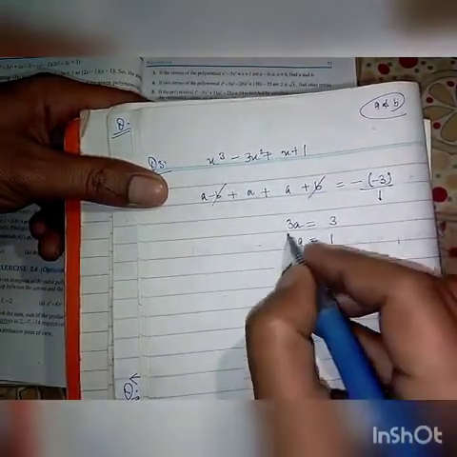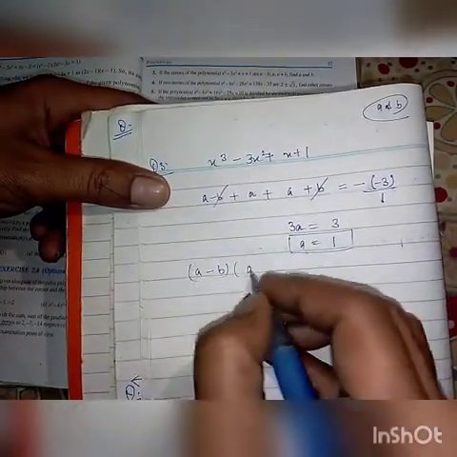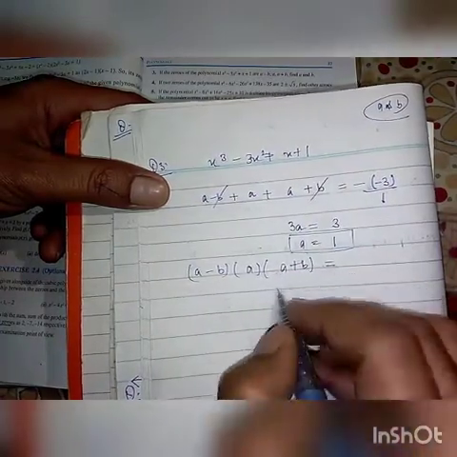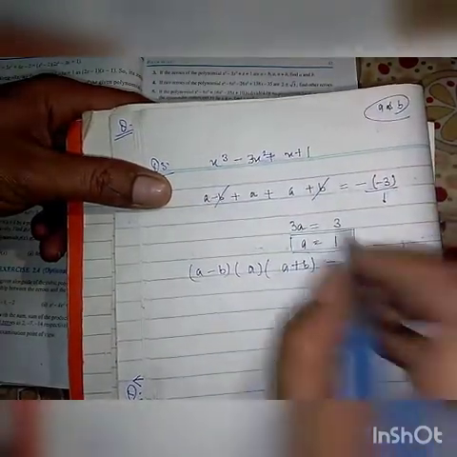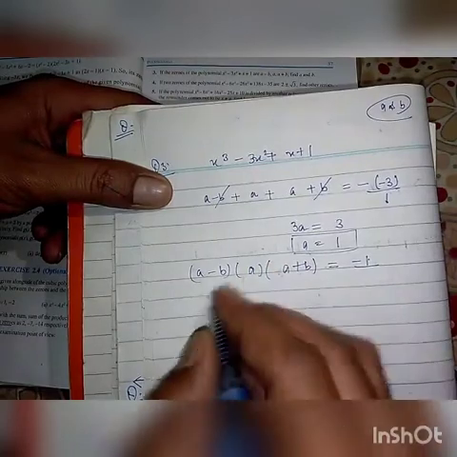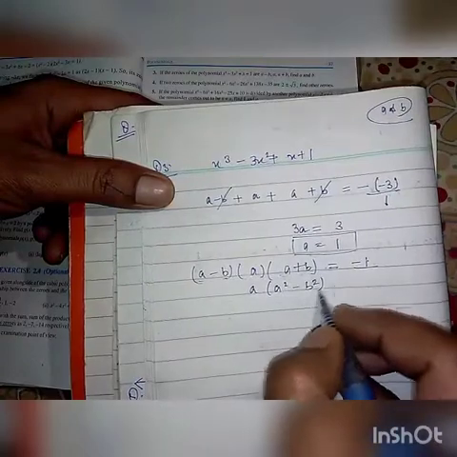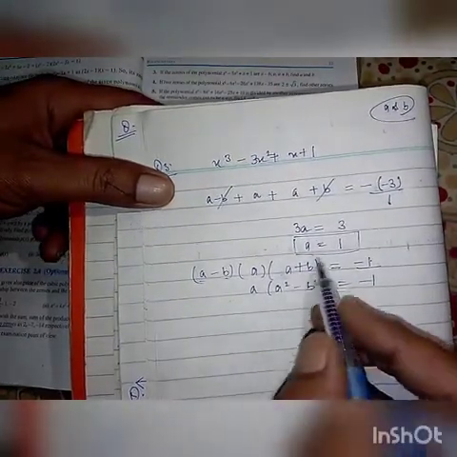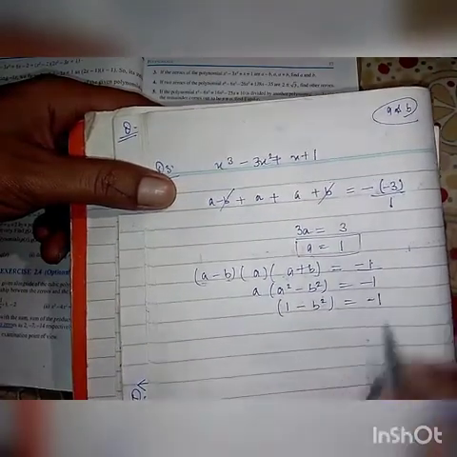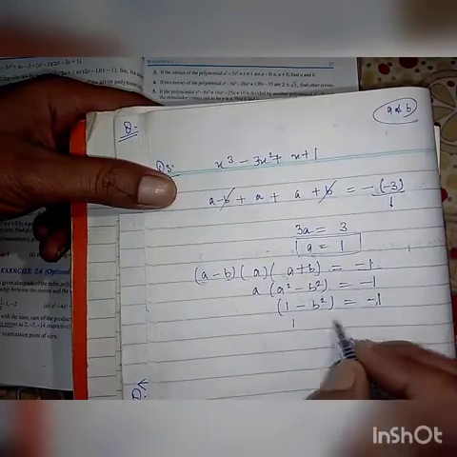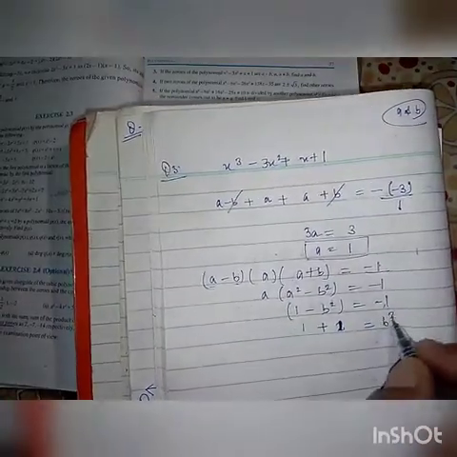Clear? After that, let us talk about the product of zeros taken 3 at a time. Its formula is what? That is minus d upon a. What is d here? That is 1 upon, what is a here? That is also 1. So just keep it like this only. A minus b into a plus b will give you what? A square minus b square will be equal to minus 1, and let's put the value of a equal to 1. 1 square is 1, and b square as it is, minus 1, and 1 minus 1 will come this side, will become plus 1, and this minus b square will go that side, will become plus b square. 1 plus 1 is 2, and that is equal to b square.